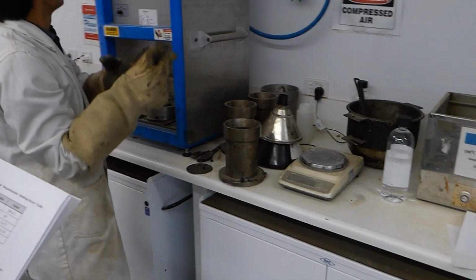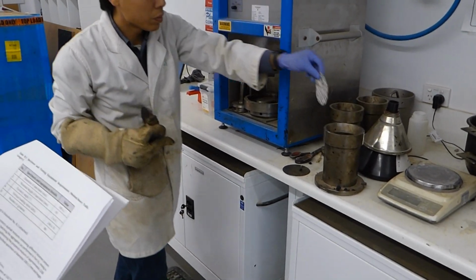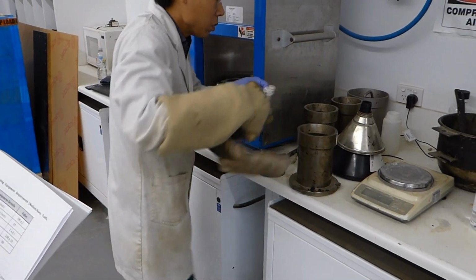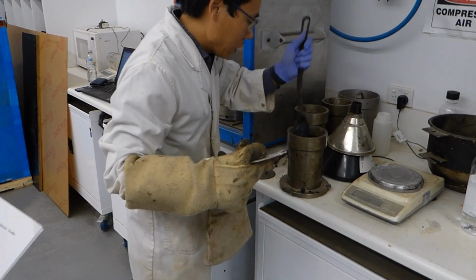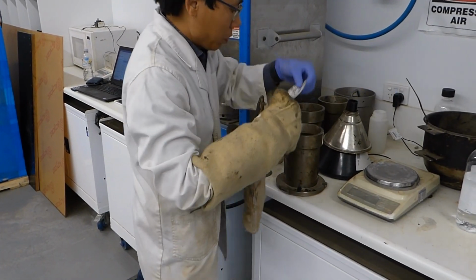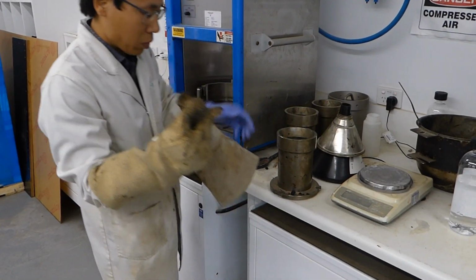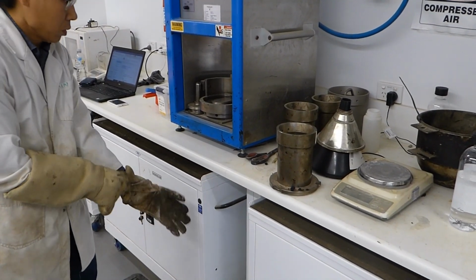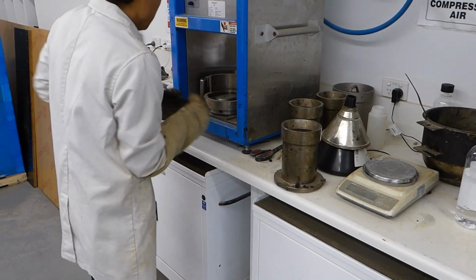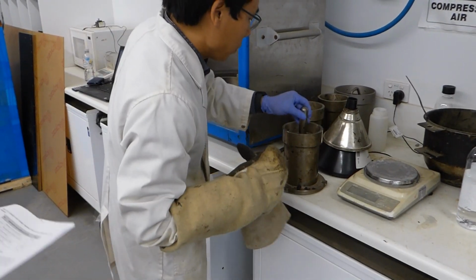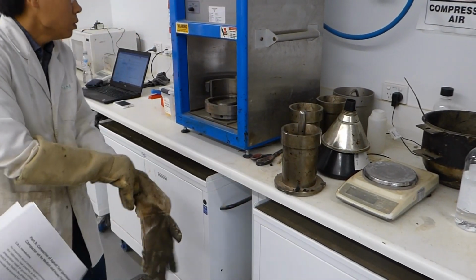Now we'll see the compaction in the gyratory compactor. While compacting, we have to fill a table.